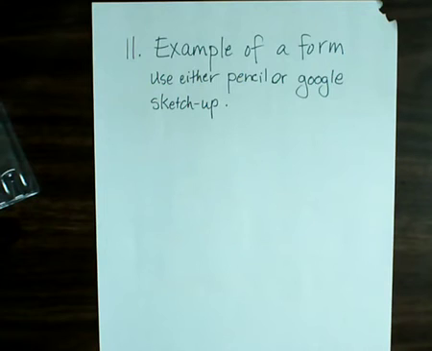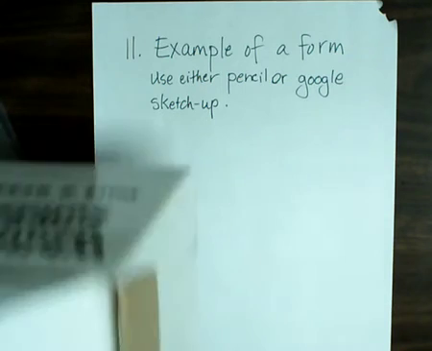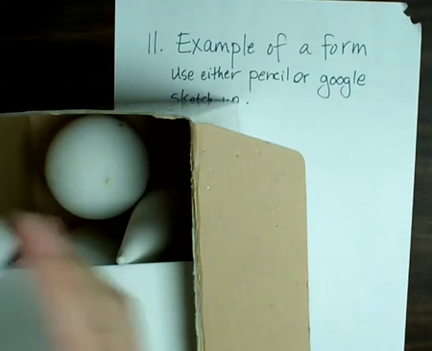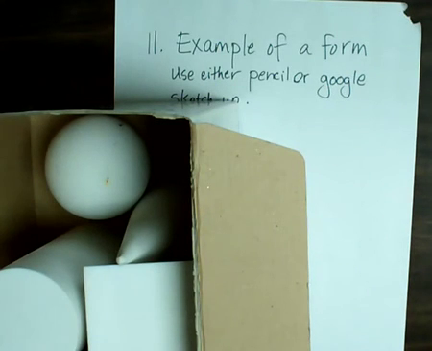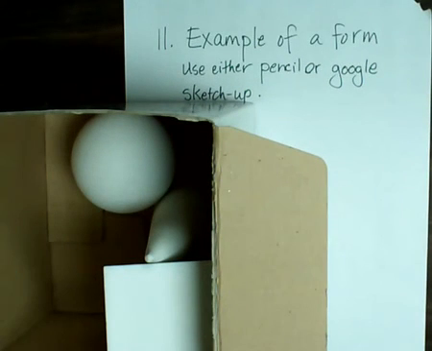So if you want to do form, you can do actual objects, or a lot of times in beginning drawing, people will use simple forms, and these white forms, which again you know are all white, but looking at it, some areas are gray, some areas are a little darker.